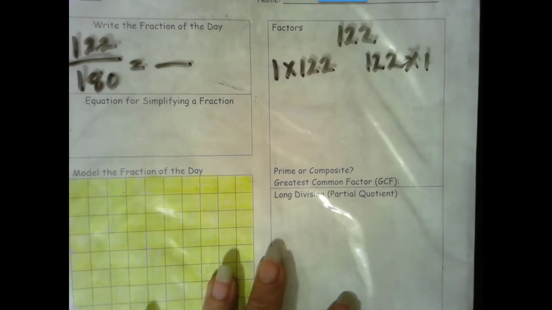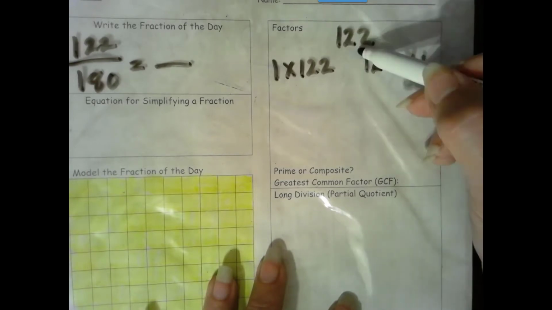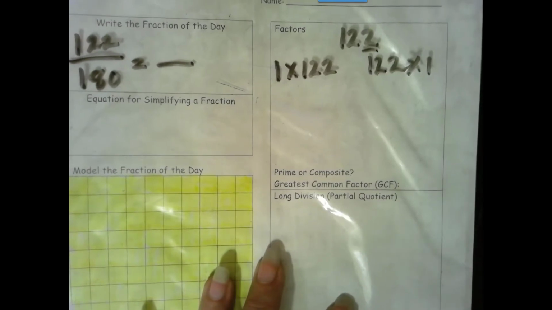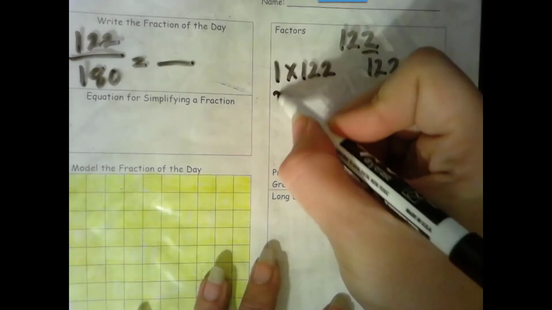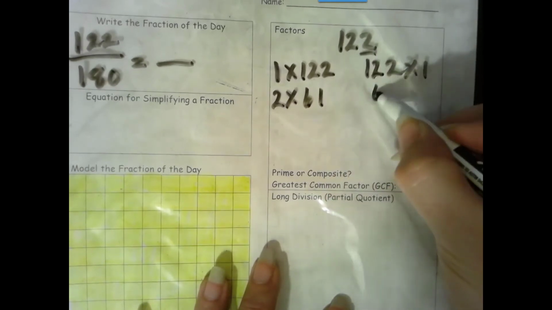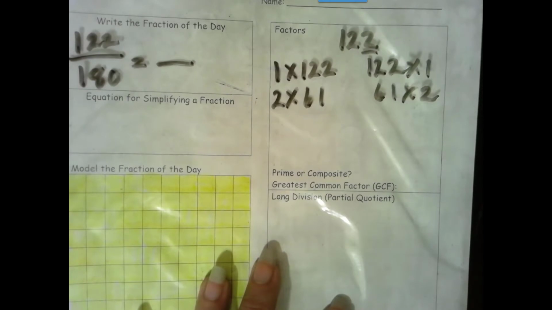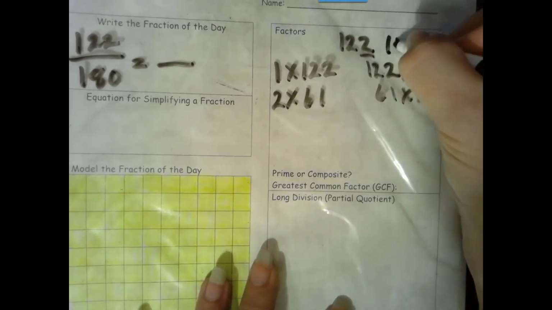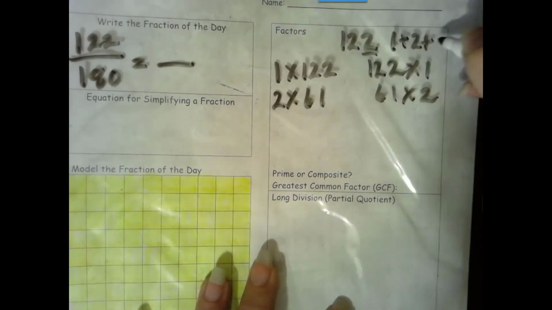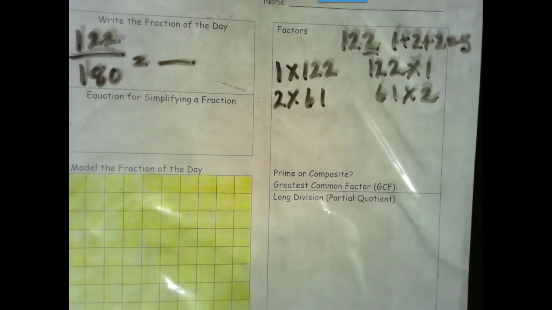Now we're going to go through our divisibility rules, and we're going to go in order so we don't miss any factors. After 1, we try 2. The rule for 2 is that it ends in an even number. 2 is even, so 2 is a factor. 2 times 61, 61 times 2. Next we try the rule for 3. We add the digits together. 1 plus 2 is 3, plus 2 is 5. 5 is not a multiple of 3, so 3 is not a factor.